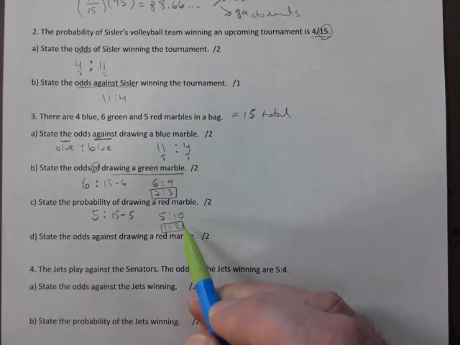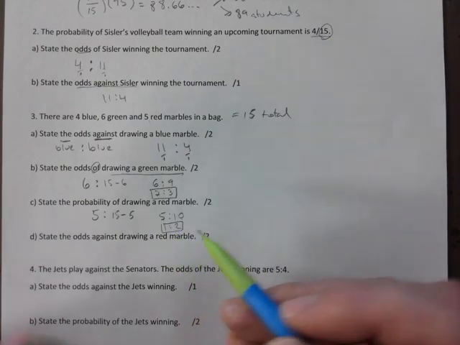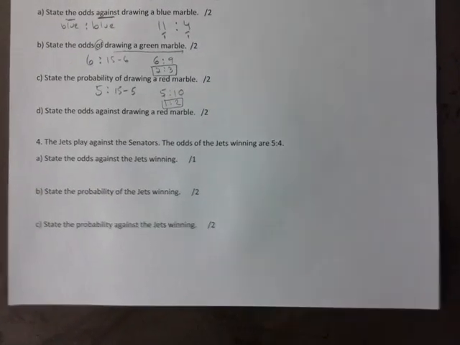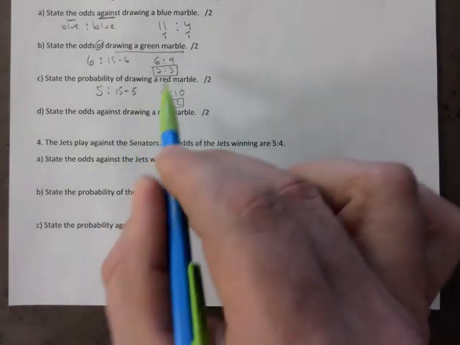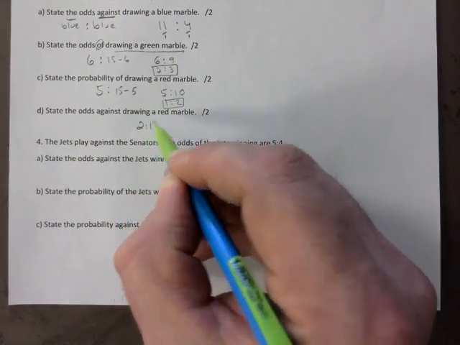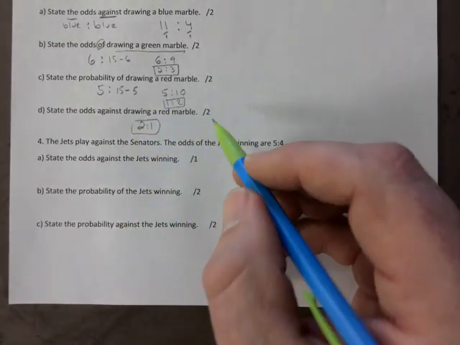Because the province could have had this scenario and asked you which one of the following is the odds of drawing a red, and they may only have 1 to 2 as one of your options. So you kind of do need to know how to simplify. State the odds against drawing a red. I already have the odds in favor, so I'm just going to go ahead and flip that. That's it. This should not be worth 2 marks.